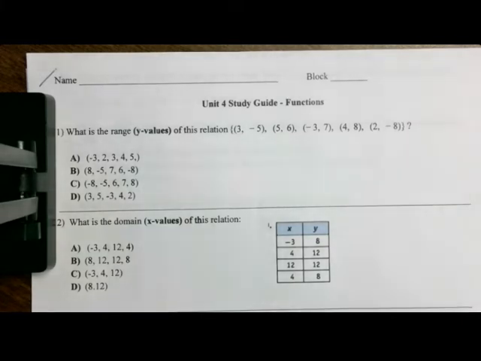So you have a test next week. This is your study guide, me and Miss Davy going over it. Okay. So we are going to start on the first page.